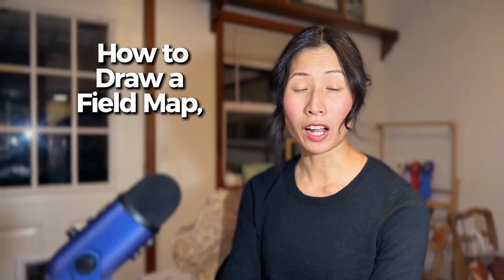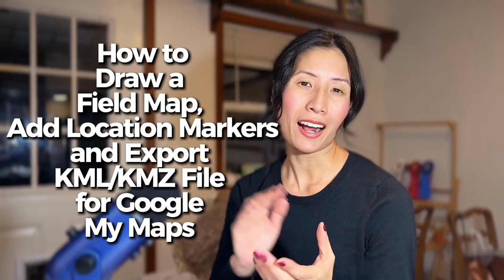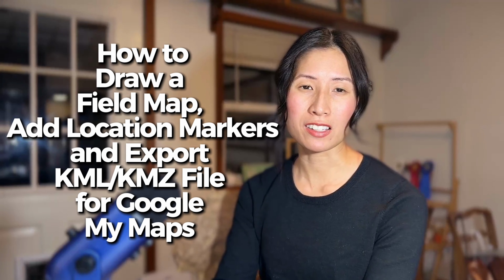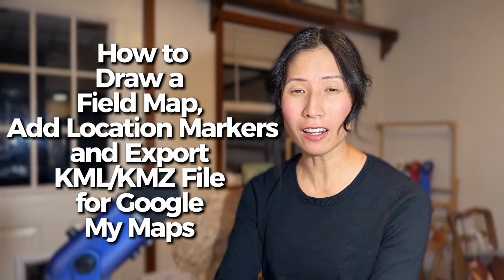Today we're going to learn how to draw a field map, add location markers, and export it as a KMZ or KML file. This is a very good way to avoid the problem of which field is it? Where do I go? Which gate do I open? This is also a great tool for people who were soil sampling when I had to manage interns and other people. It made it very clear where to go.